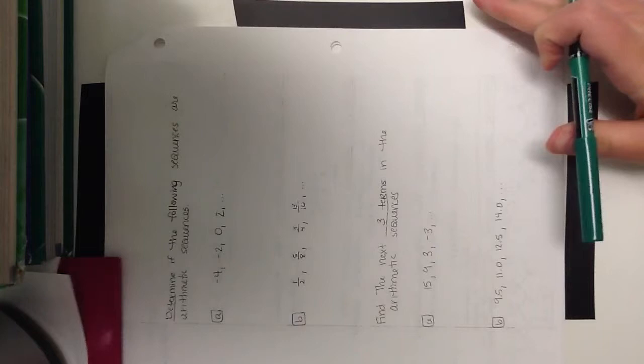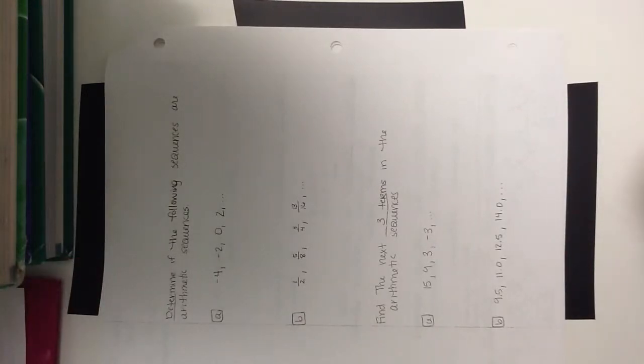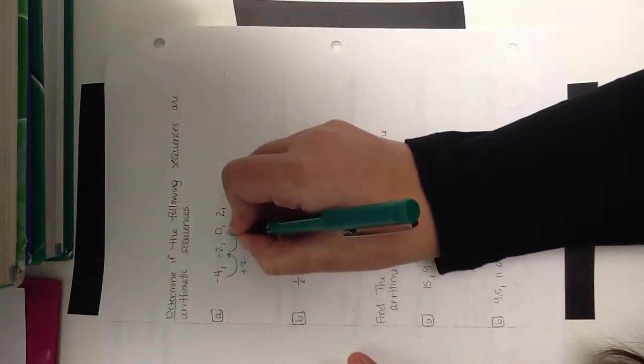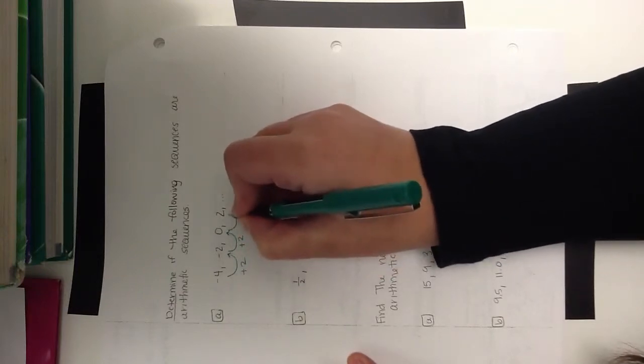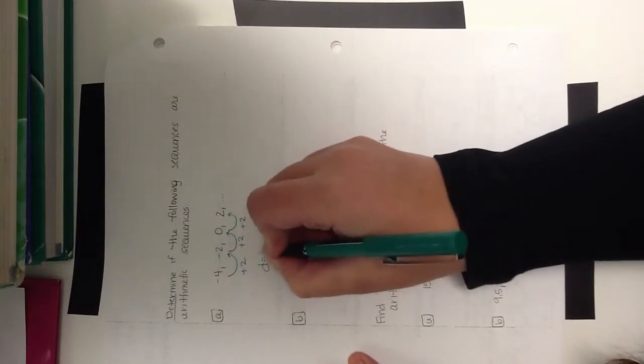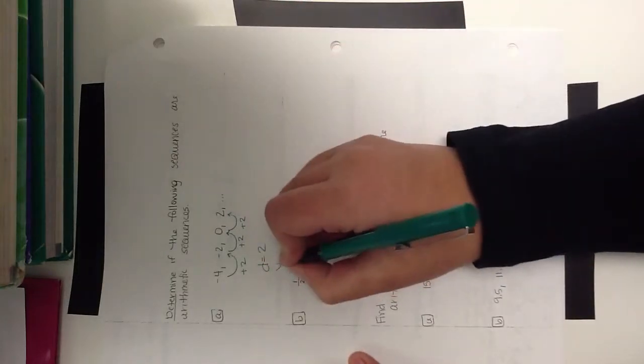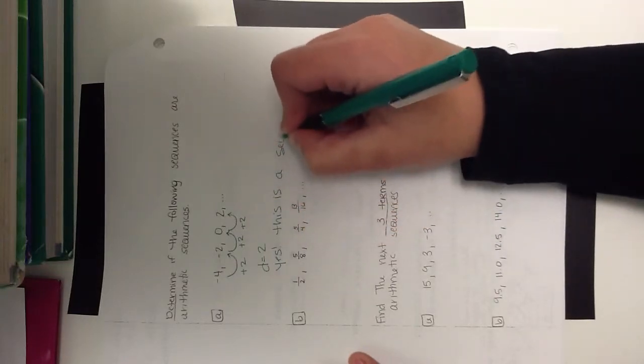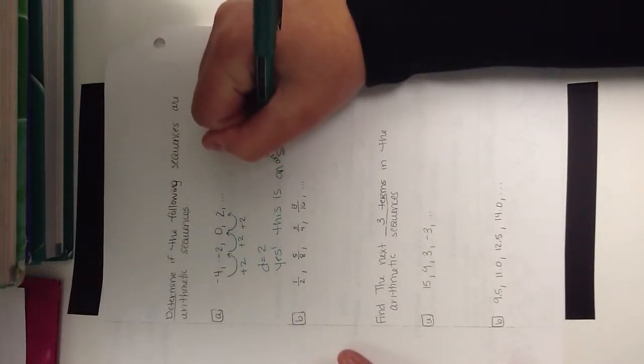All right, so maybe they're going to give us a set of integers and they say, is this a sequence? So the thing you can do is find out if it has a common difference between each term. If it does, list the common difference. So from 4 to negative 2 is plus 2. From negative 2 to 0, plus 2. From 0 to 2, plus 2. D equals 2 because it's the same in between each term, so yes, this is a sequence. Let's put in it's an arithmetic sequence. That's what it's asking for specifically.